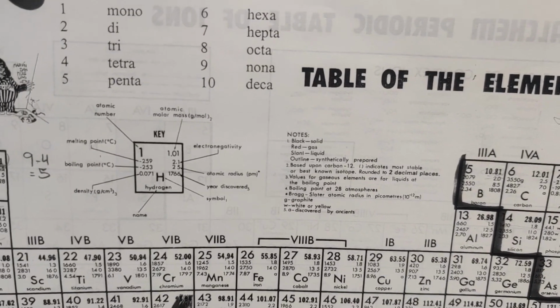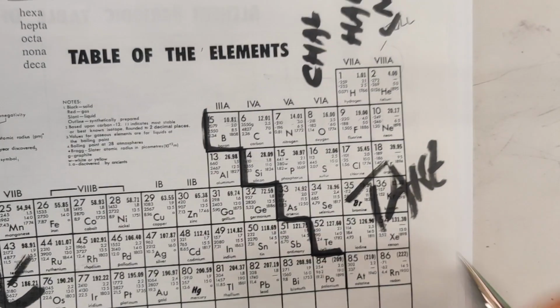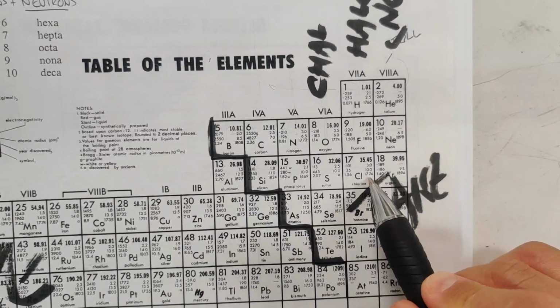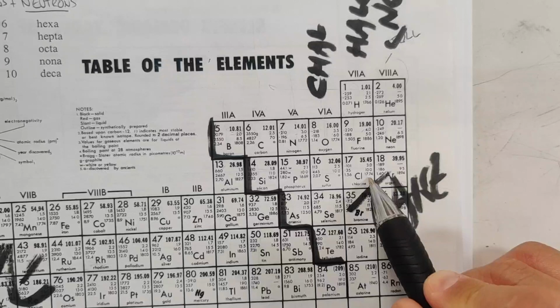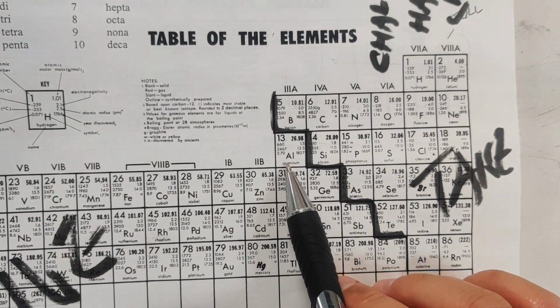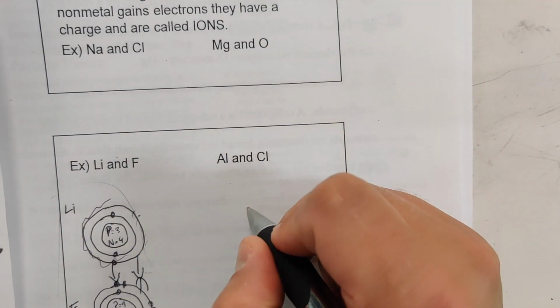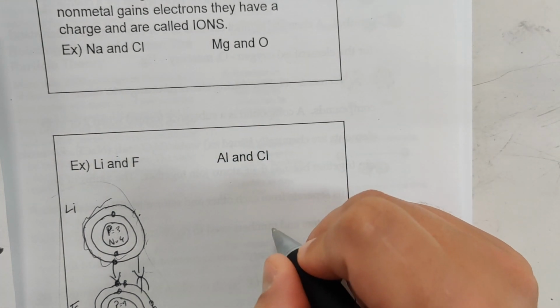Cool. All right. What about aluminum and chlorine? Okay. Well, where do we see chlorine? Right there. Cool. And we're looking at aluminum there. Metal giving to a nonmetal. So let's draw aluminum first of all.